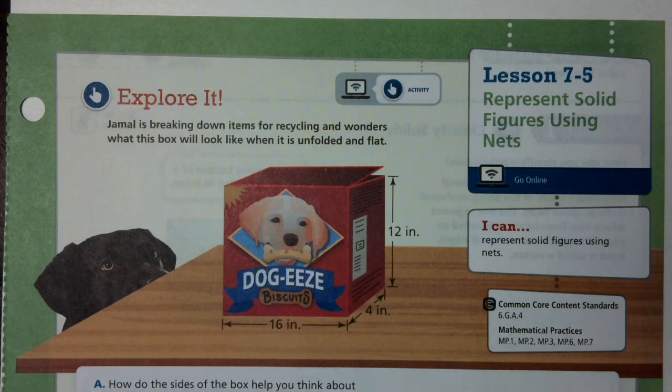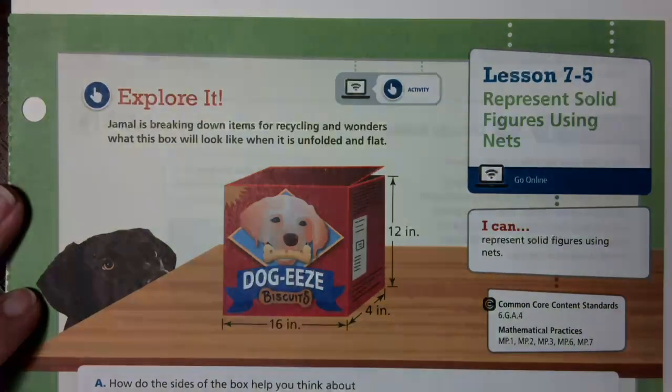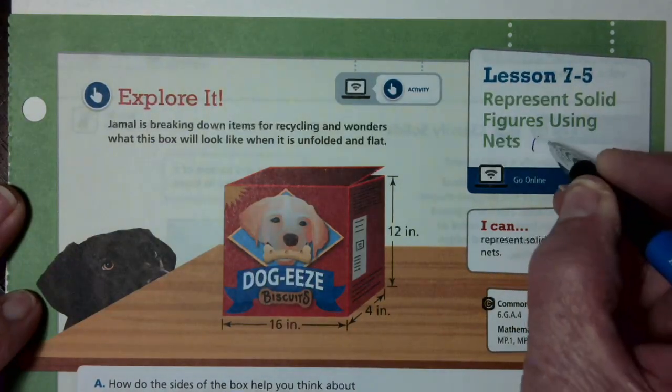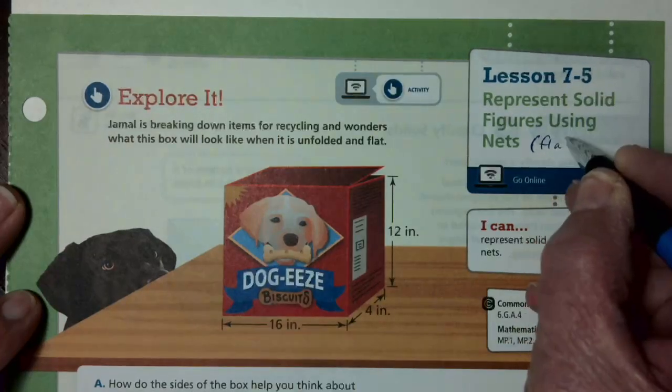All right, students, today you're going to need pages 427 through 431 torn out of your book, and this is about nets. Now, a net is not like a fish net. It doesn't have holes in it. A net simply means the picture of a 3D shape laid out flat. So nets, I'm going to put up here in parentheses, are flat.